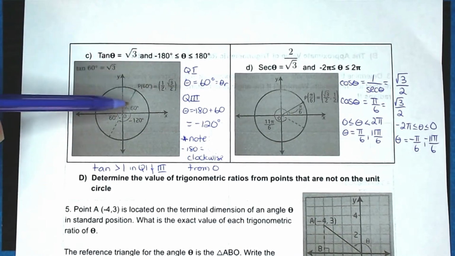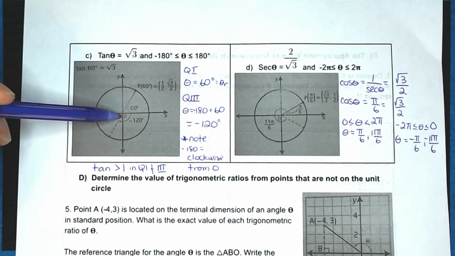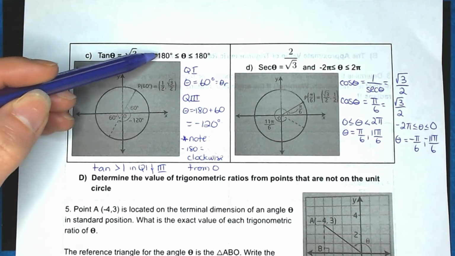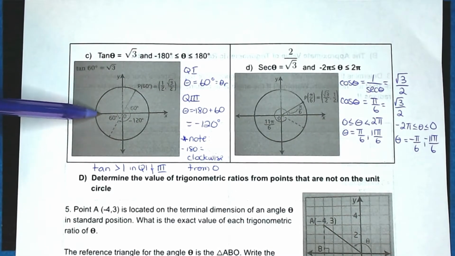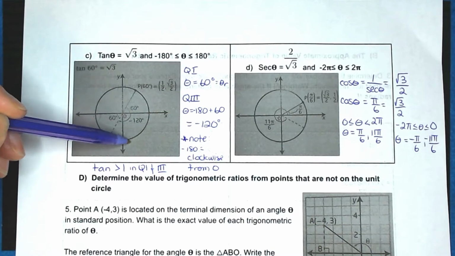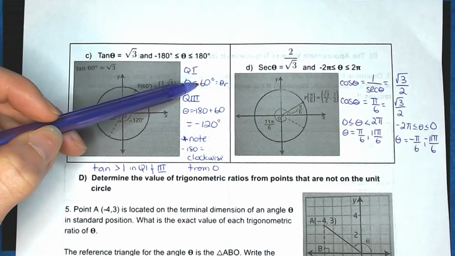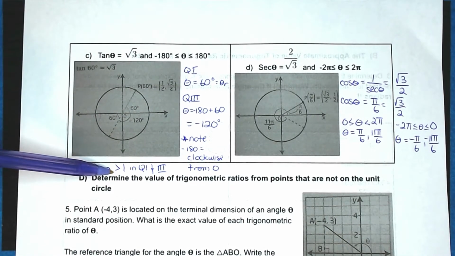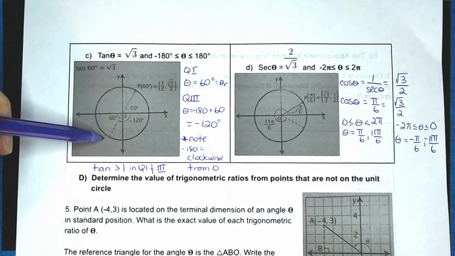So once you've found this angle, tan equals √3, our angle is 60 degrees, our reference angle, then you'll know to move towards negative 180, which is here on the coordinate plane. It's going to be 120 degrees from here. So note that one angle is 60 degrees and the other is negative 120 because tan is greater than 1 in quadrants 1 and 3. So you'll need to have a response here and here.